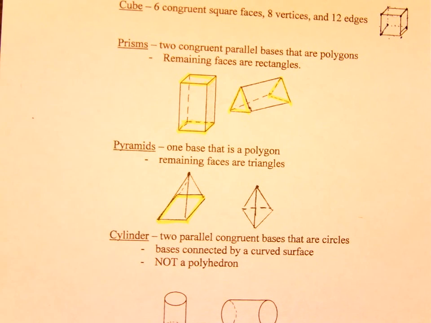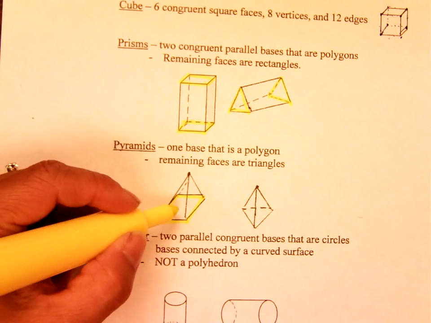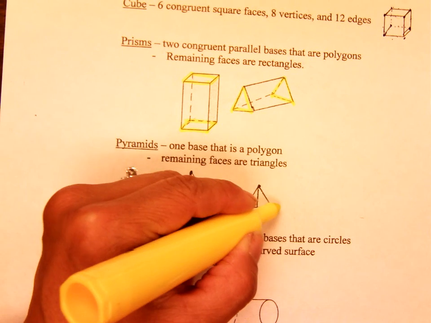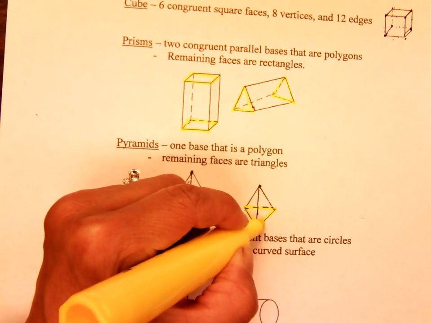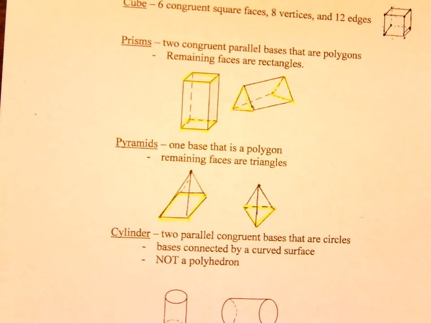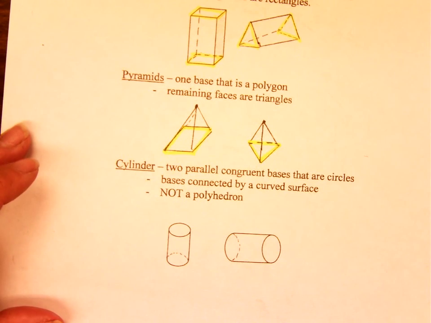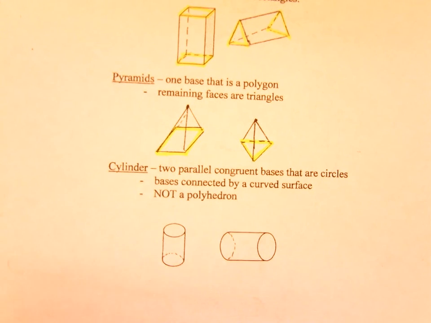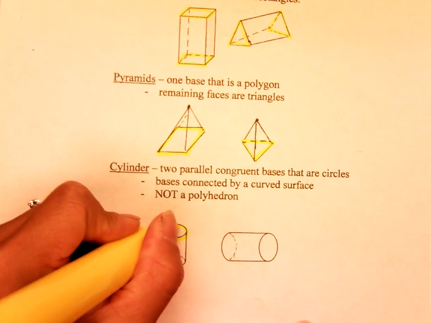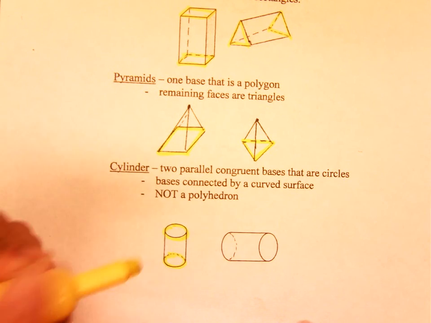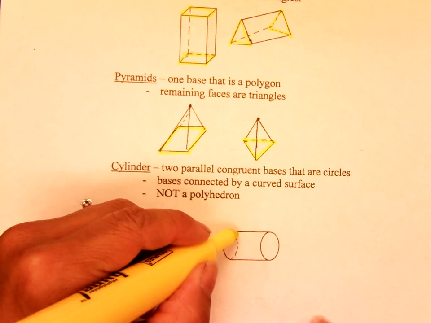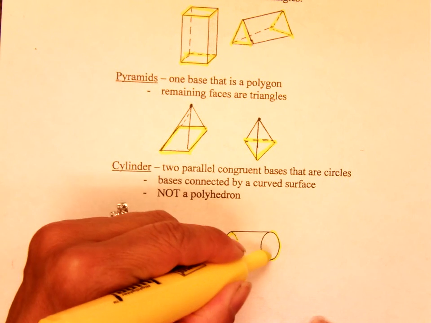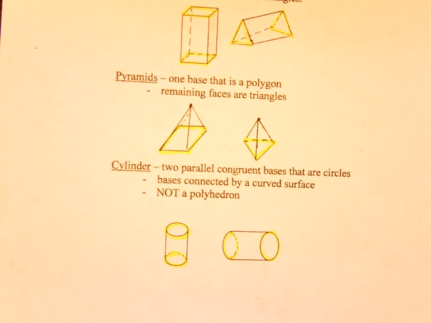A pyramid is one base that is a polygon, so this right here is your base. Okay, and the remaining faces are your triangles, so this would be a rectangular pyramid, and this base right here is triangular because it makes a triangle. A cylinder is 2 parallel congruent bases that are circles. So here the bases are circles. They are not a polyhedron. So this is considered a cylinder, but not a polyhedron. A pyramid and a prism are considered polyhedrons.